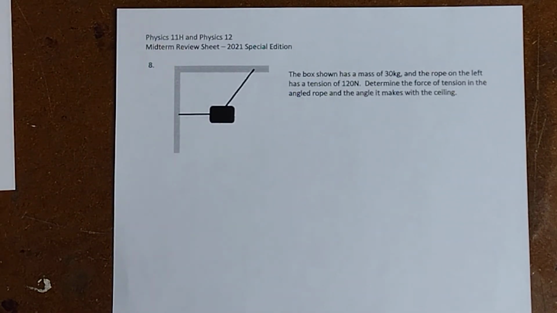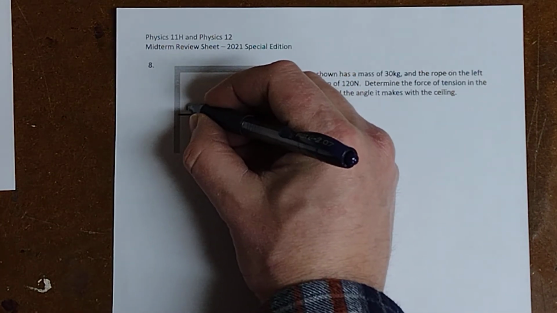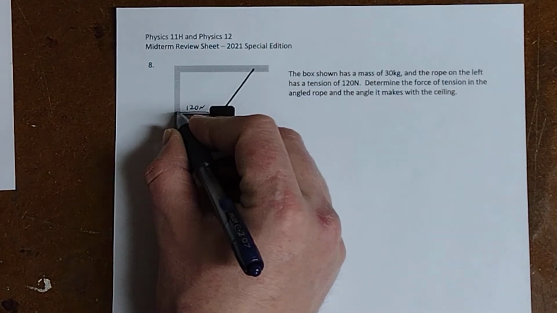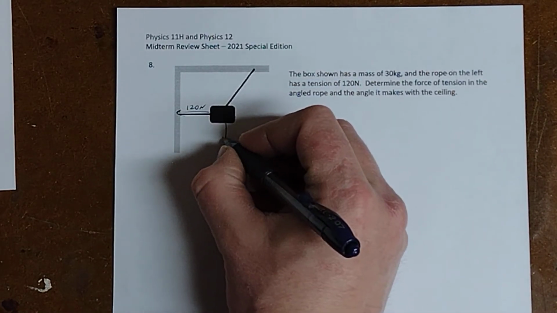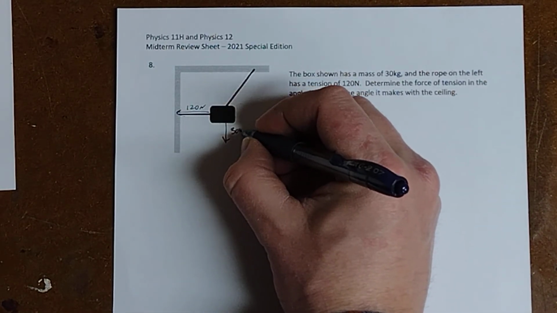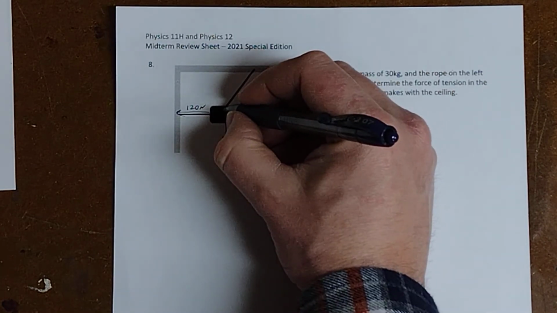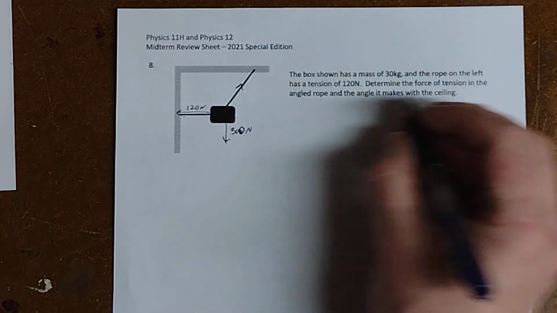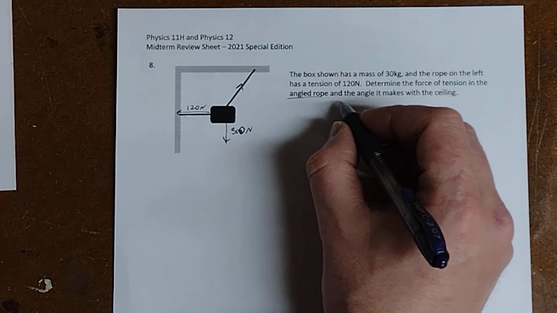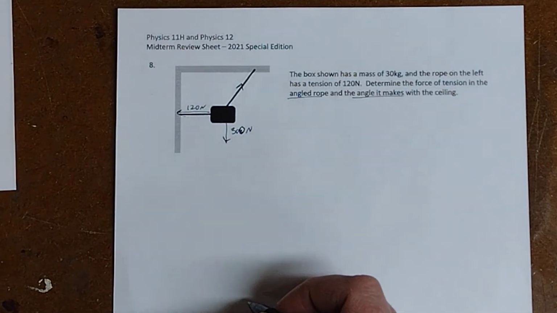The box shown has a mass of 30 kilograms. And the rope on the left has a tension of 120 newtons. So I'm going to start drawing some stuff on here, right? The mass is 30 kilograms, so that means the weight has to be 300 newtons down. It says determine the force of tension in the rope and the angle it makes with the ceiling.